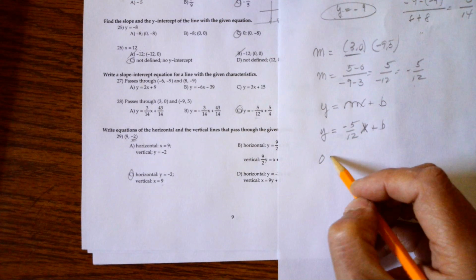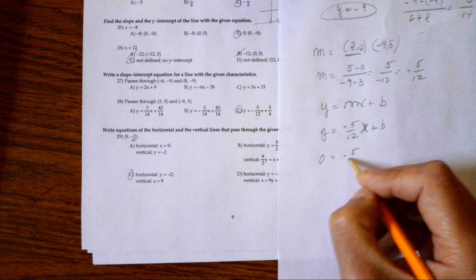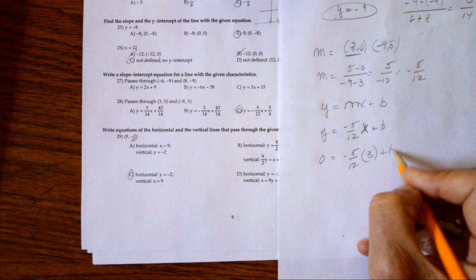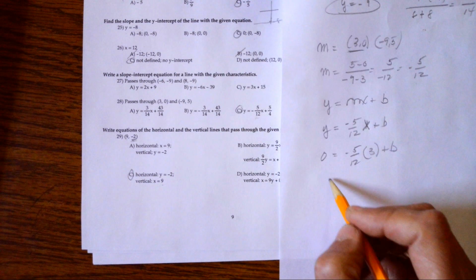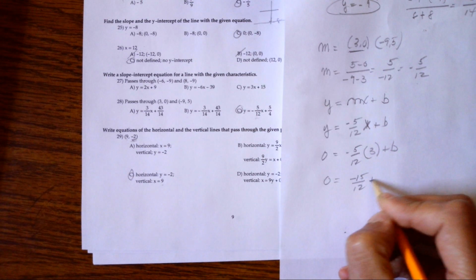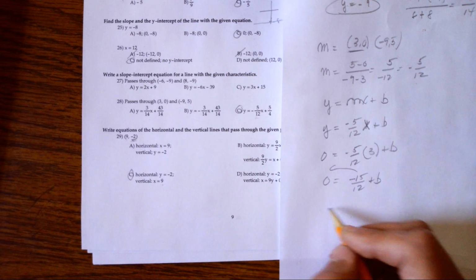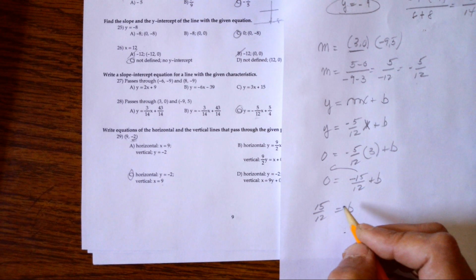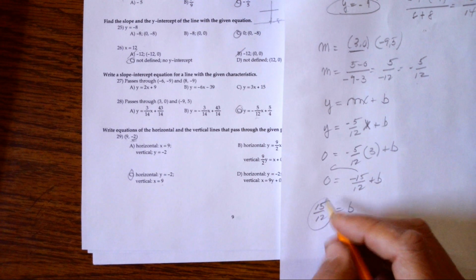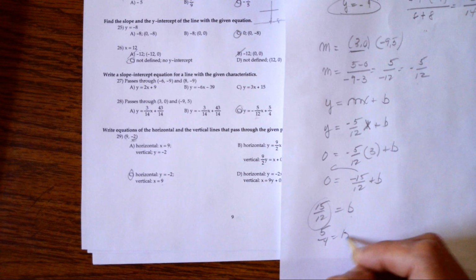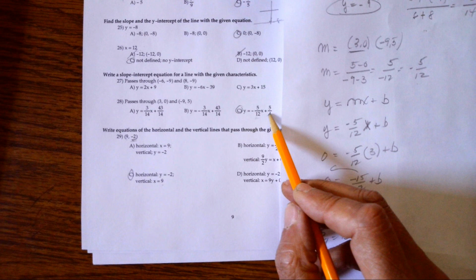My y value is 0, equal to negative 5/12 times my x value, which is 3, plus my b value. So 0 equals negative 15/12 plus b. Bringing this to the other side of the equation, I get 15/12 is equal to b. Reducing to lowest terms, dividing both 15 and 12 by 3, I get 5/4 for my b value. So you see there's your 5/4.